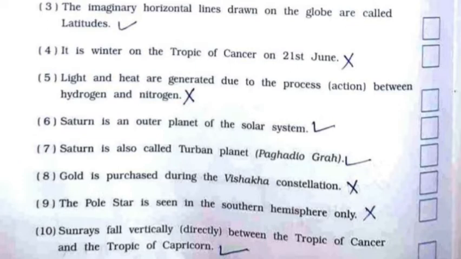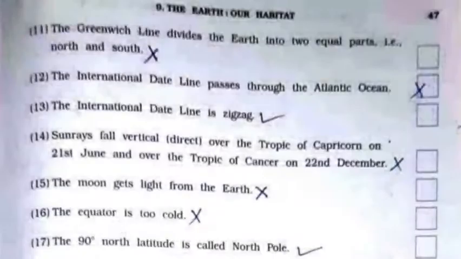Ninth, the pole star is seen in the southern hemisphere only, it is false. 10th, sunrays fall vertically between the Tropic of Cancer and the Tropic of Capricorn, it is true. 11th, the Greenwich line divides the earth into two equal parts, that is north and south, it is false. 12th, the international date line passes through the Atlantic Ocean, it is false.